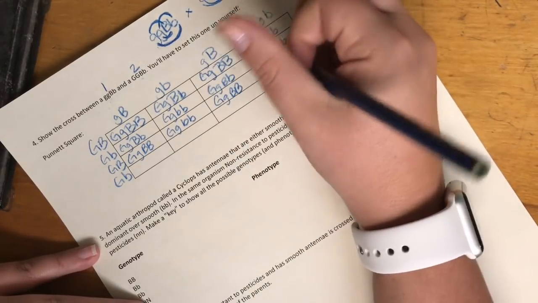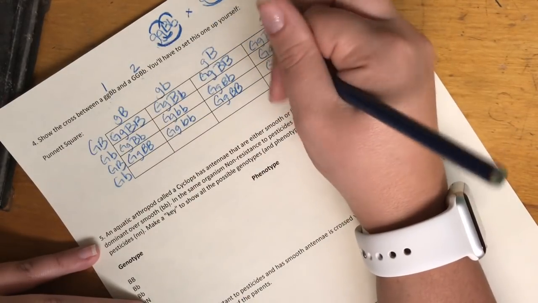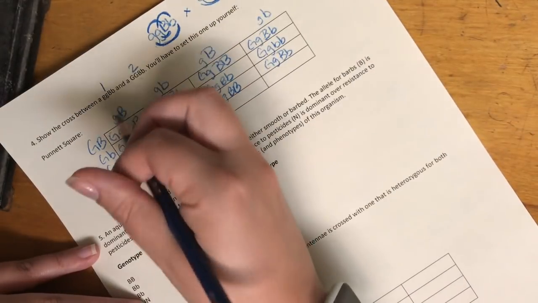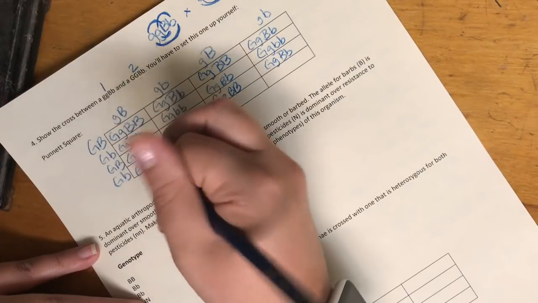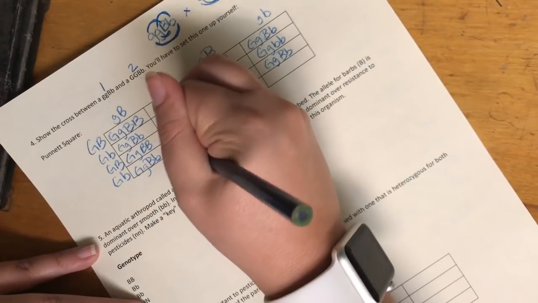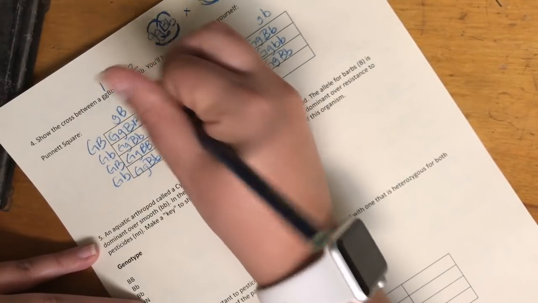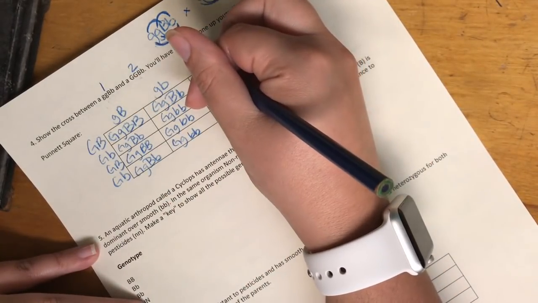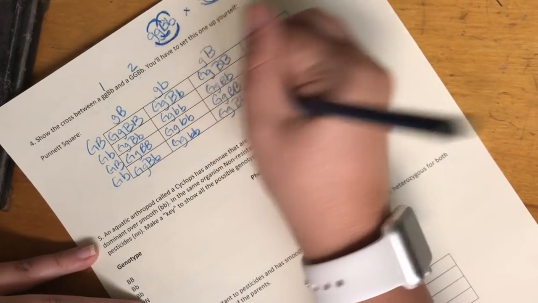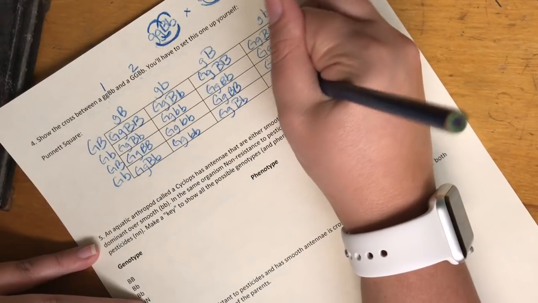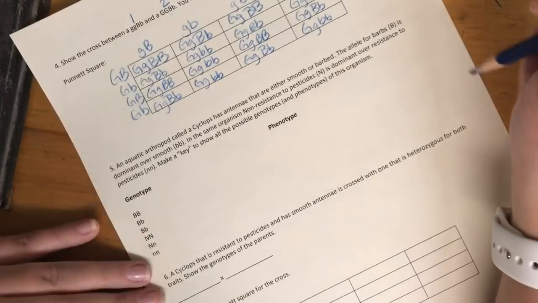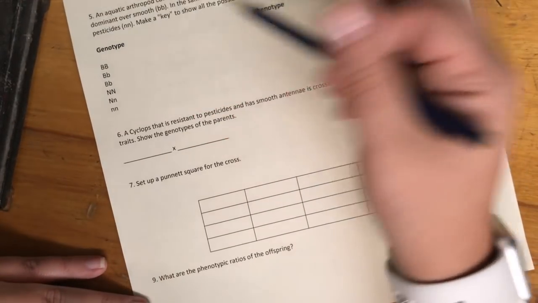Okay? Almost done. Big G, little g, big B, little b. Big G, little g, big B, little b. Big G, little g, little b, little b. In this case, two little b's. Big G, little g, big B, little b. Big G, little g, two little b's. Okay, we're done. Now I want you to try number 5 on your own.